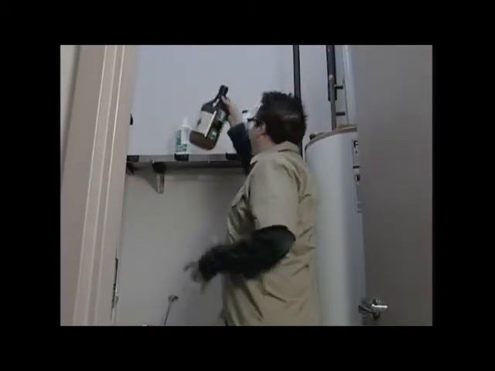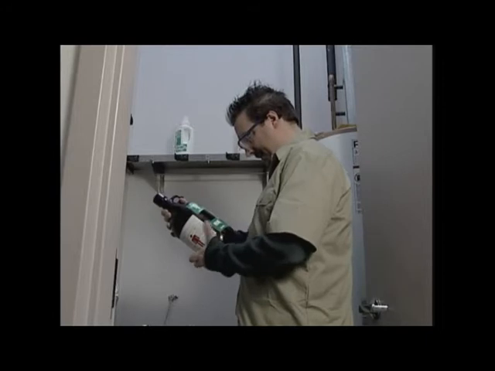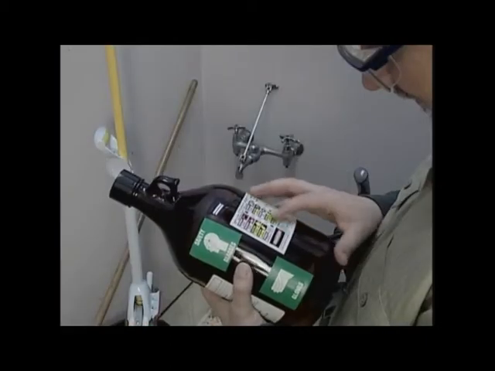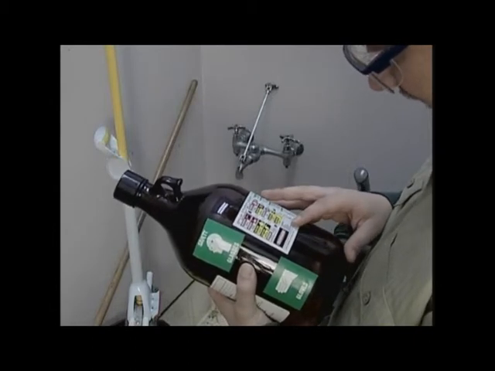You may see some of these types of labels on older containers, and even under the GHS rules, in-house labels don't have to follow the GHS format, as long as they contain the information that the GHS requires.